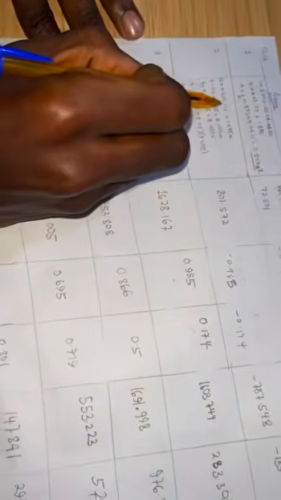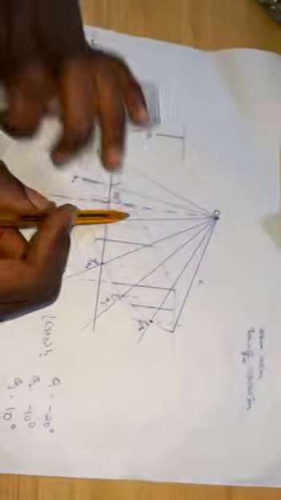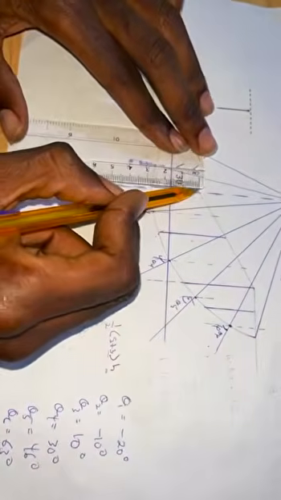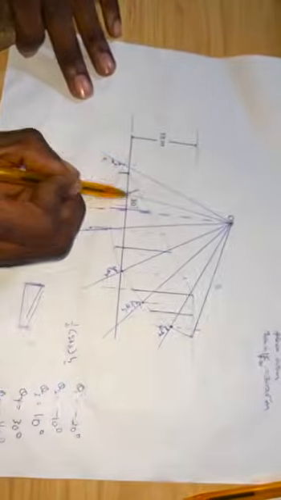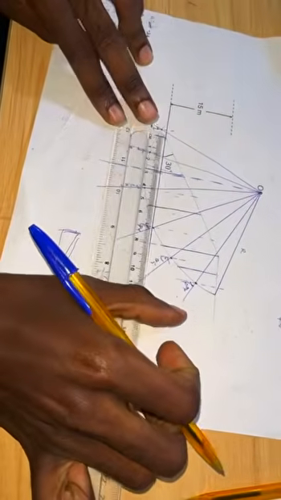Then I change it to meters, multiplying by 3.125. Then I get this. When you measure your B, this side is my B. So when I measure, that's 2.6. So I also change again. Then my height is 2.7. The height is just from here to here. So when you measure, that will give you 2.7. Then you convert it for scale. So you simply find the area.